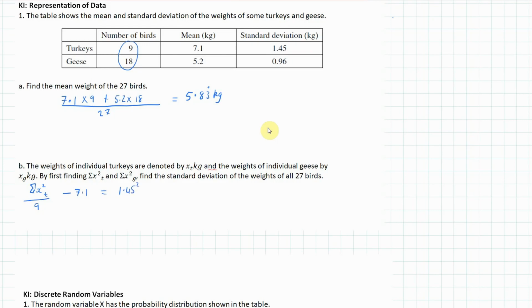We're just using the variance formula here, and so we can just rearrange that, and then we will get the sum of x squared t. And when you rearrange that, I was getting about 472.6125.